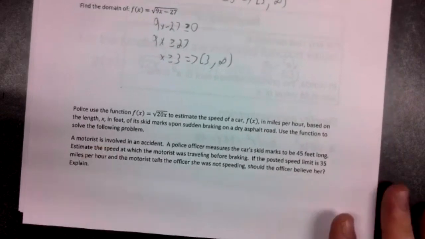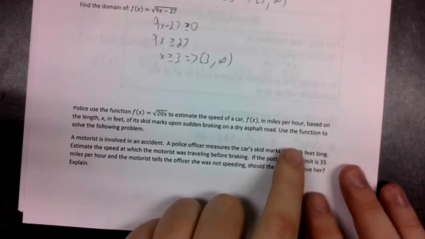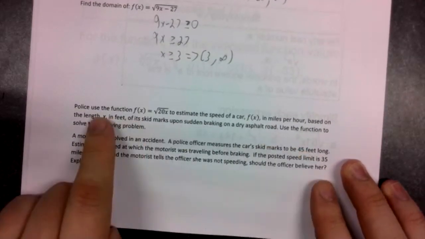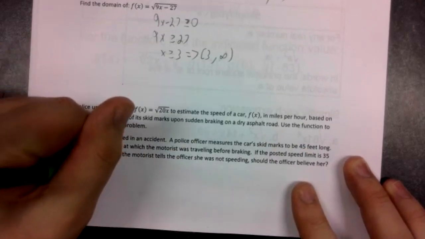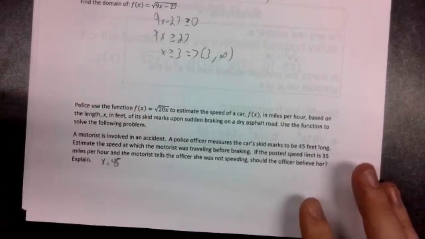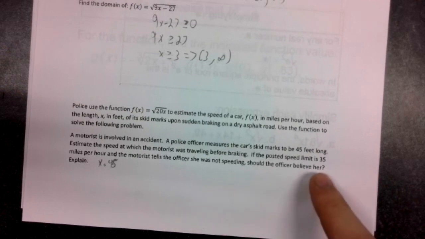So we have a motorist that was involved in an accident. The police officer measures the skid marks to be 45 feet long, so we know instantly 45 is x. It's just the length of the skid marks. So we know x is 45. And then it says estimate the speed at which the motorist was traveling before braking. And if the posted speed limit is 35 miles per hour and the motorist tells the officer she was not speeding, should the officer believe her and why?